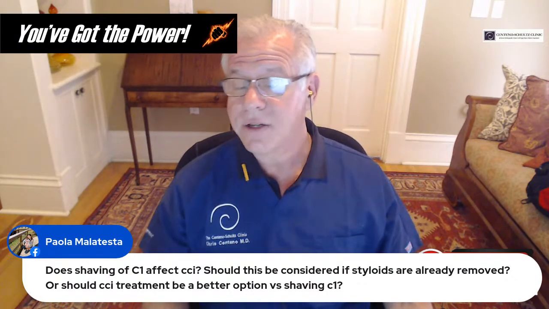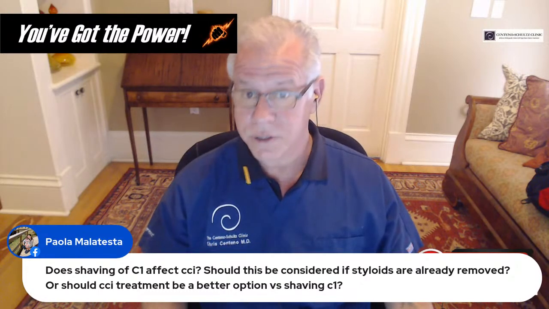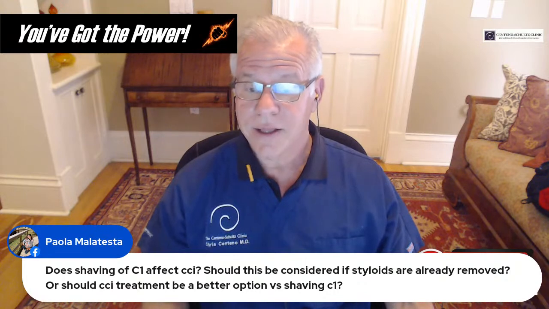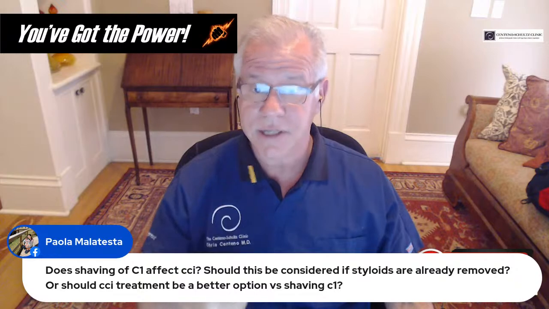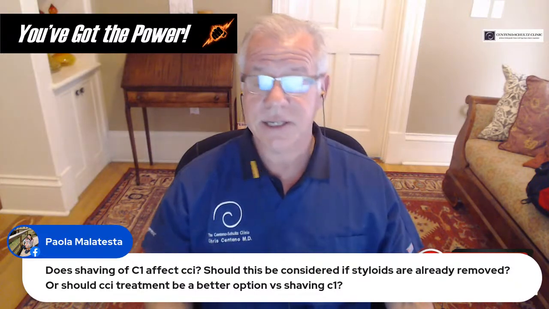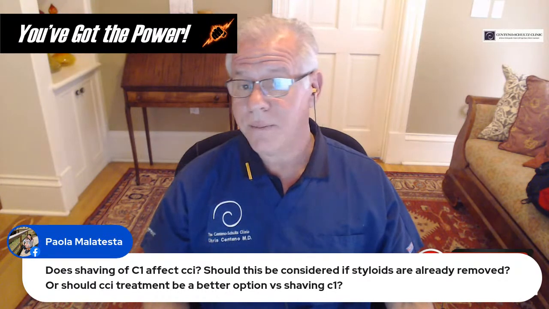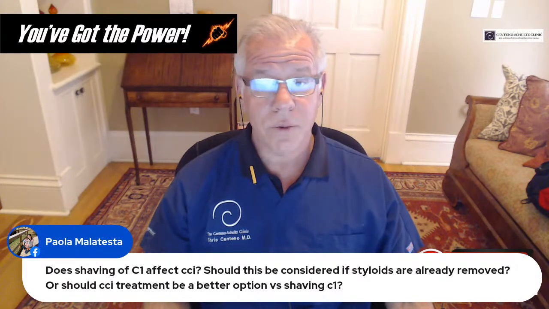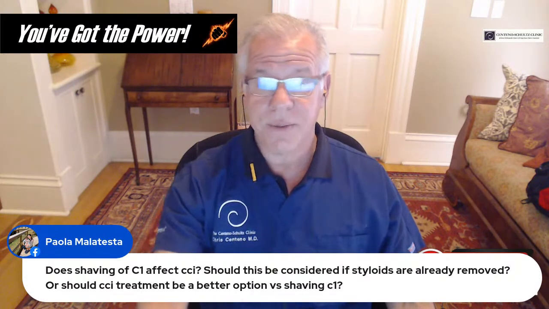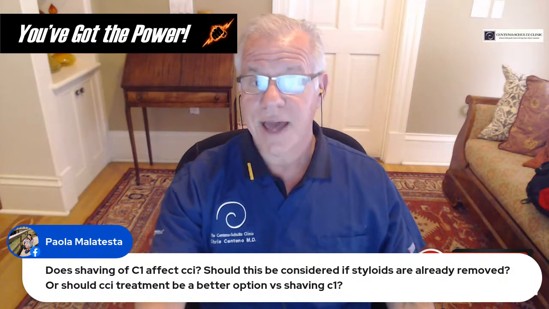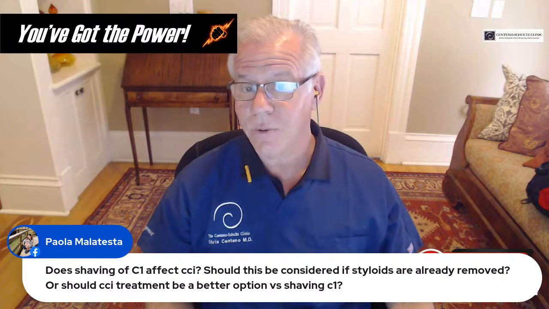Now, shaving down C1 is incredibly invasive. I mean, that's a huge surgery. There's no other way around that. There's lots of stuff up here that will be impacted, including the ligaments that attach to C1 and the muscles that attach to C1. So that's something you definitely don't want to mess with unless there's no other way. If you've got CCI, you'd want to treat the CCI with something like PICL first. And then if that didn't work, you could always consider some sort of surgery to shave down C1.